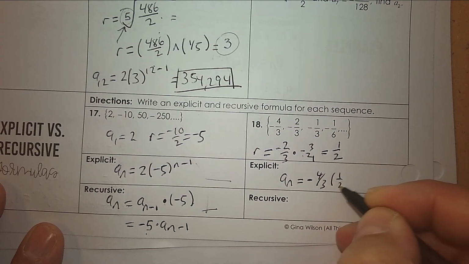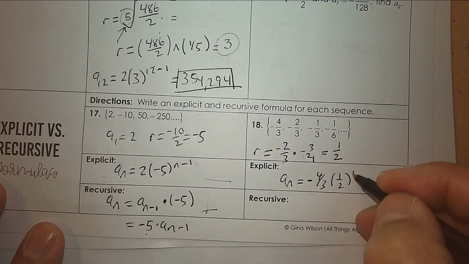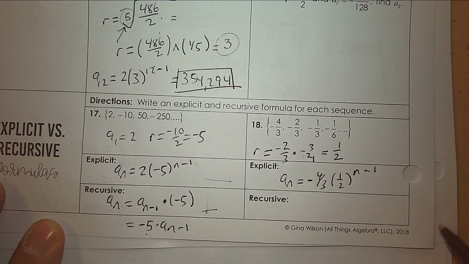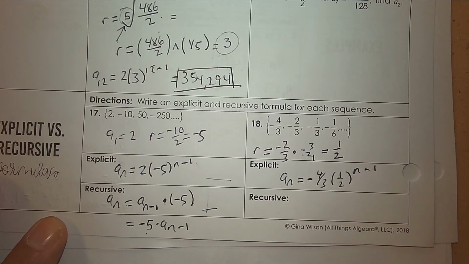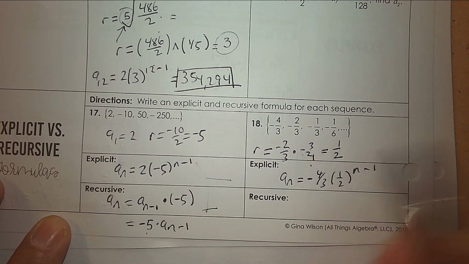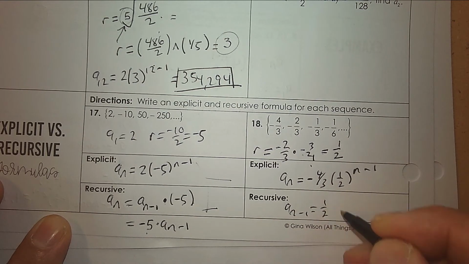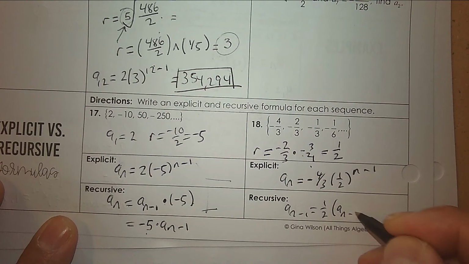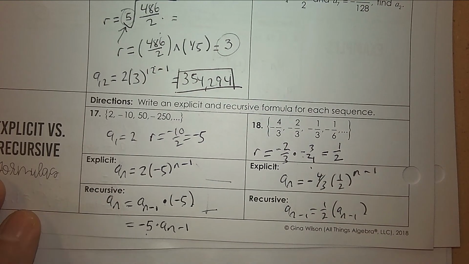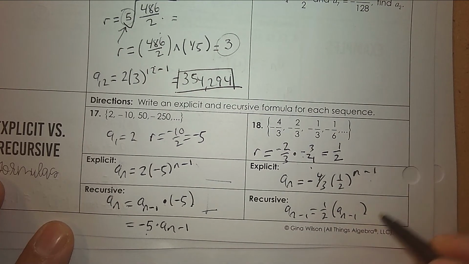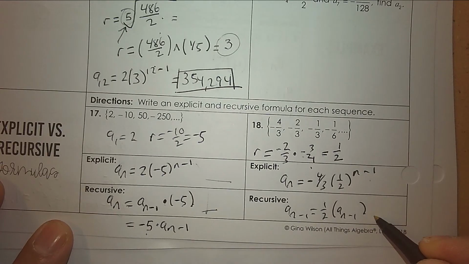The ratio is 1/2 to the exponent n minus 1. So if we're dealing with fractions, it's good to remember that when you're dividing fractions, you go times the reciprocal. In the recursive, we take that 1/2 and we're just multiplying it every time to get the next one. That's the difference between explicit and recursive. Turn the page.